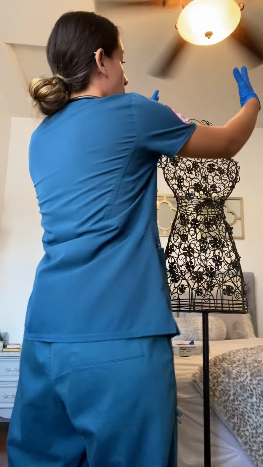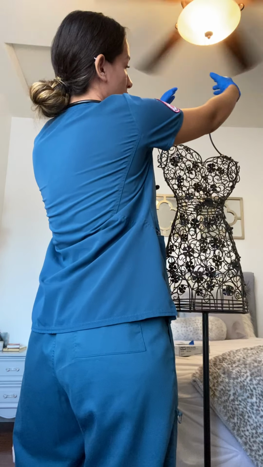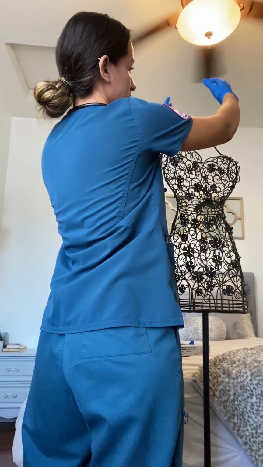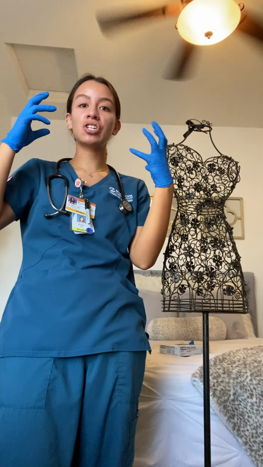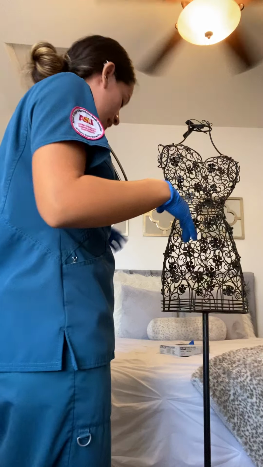So I'll begin by feeling her head. Do you have any pain or discomfort as I'm doing this? While I'm feeling around, I want to feel for any swelling, I want to feel for any lesions or bumps, I want to assess her hair.